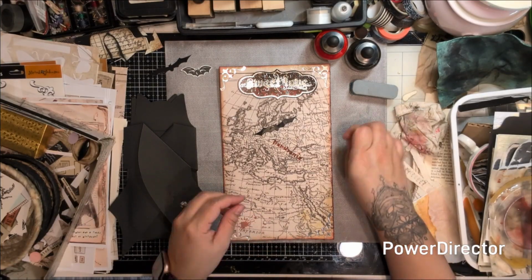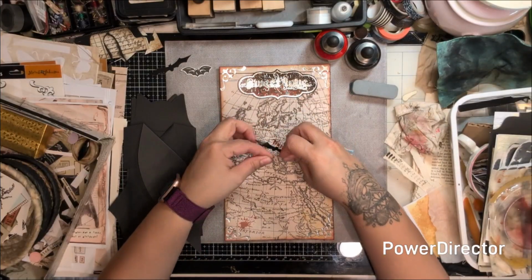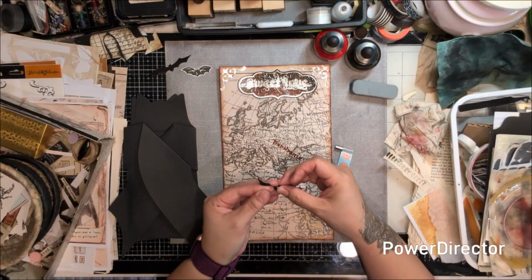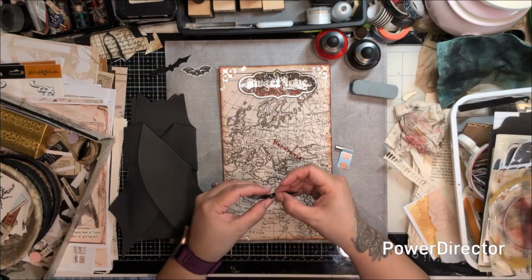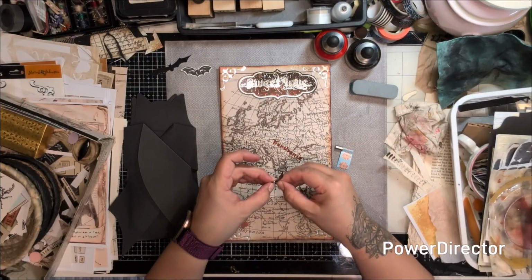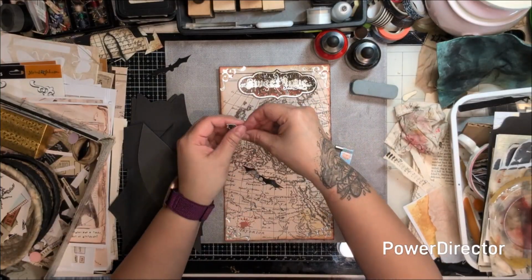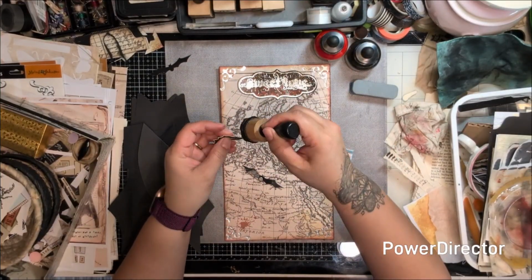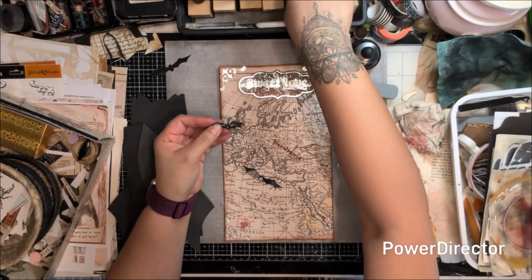So that means that. Do I want this back? Let's see what it looks like. All inked.